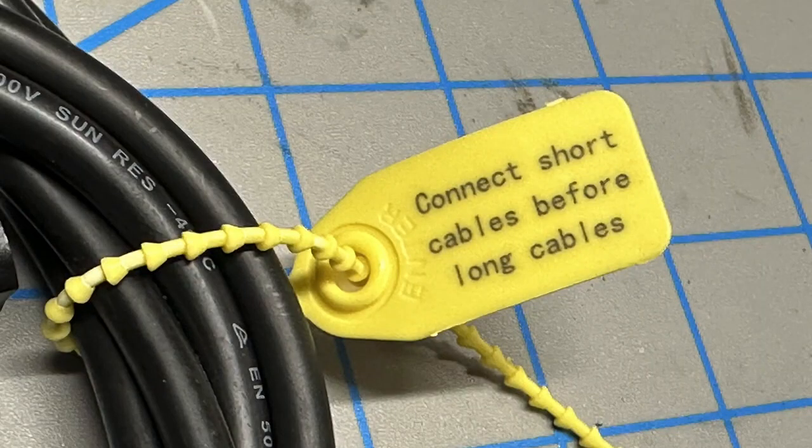That's how our products are, which is why we highly recommend that you take our training, or at least read the documentation that comes with it. And before you say anything, all TS4s have this little yellow tag that binds the cables together, and it says connect shorter leads to the module first. But nobody's going to read that. They rip that off and throw it in the corner with the quick start guides. Ask me how I know.